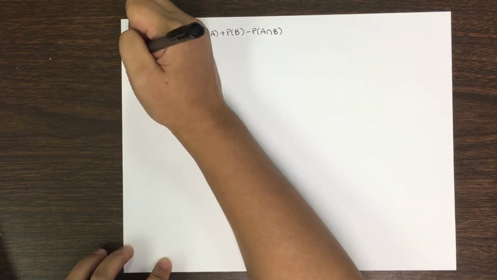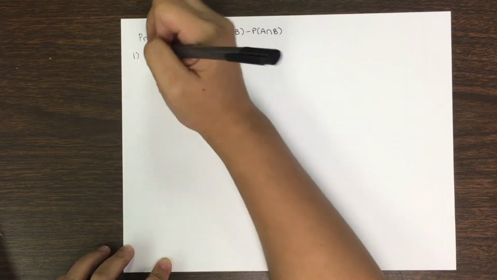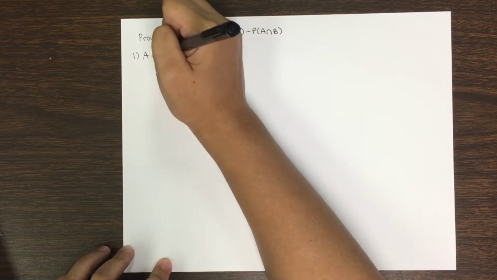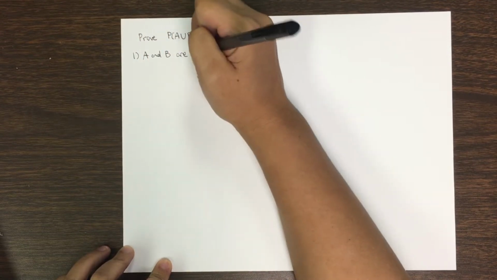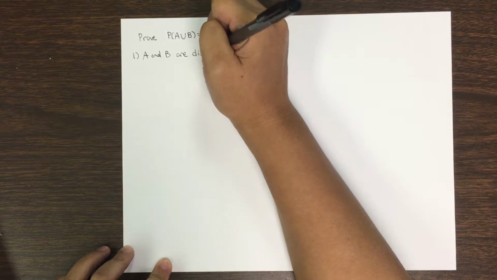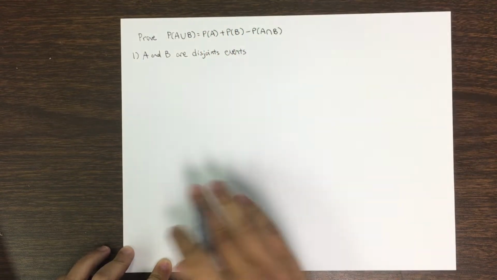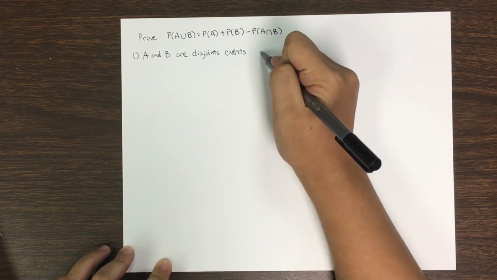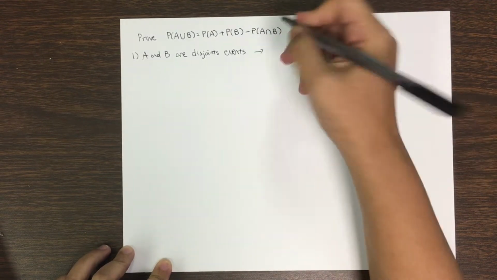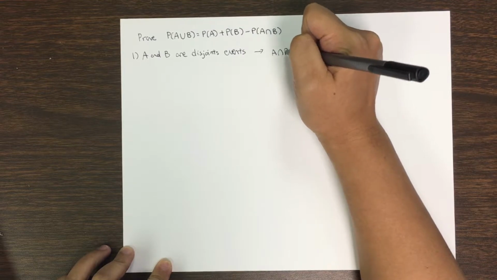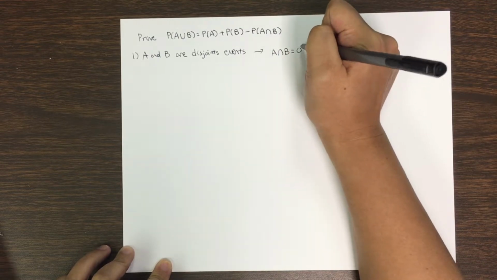So the first case, which is the simple case, is that A and B are disjoint events, right? Disjoint subsets. What this means is that the intersection of A and B is the empty set.